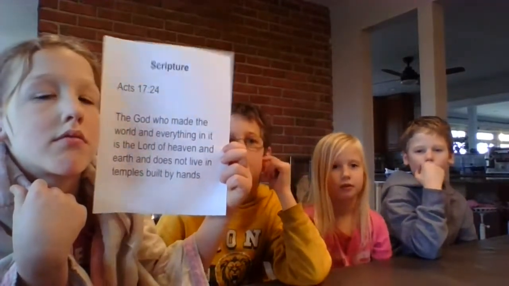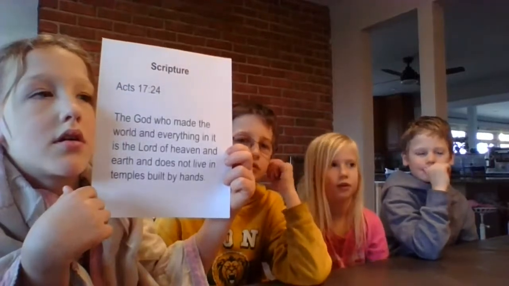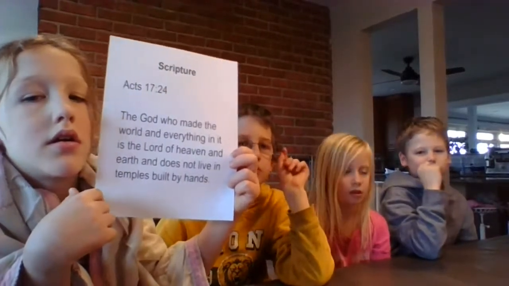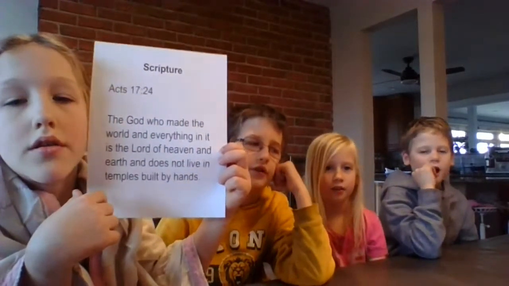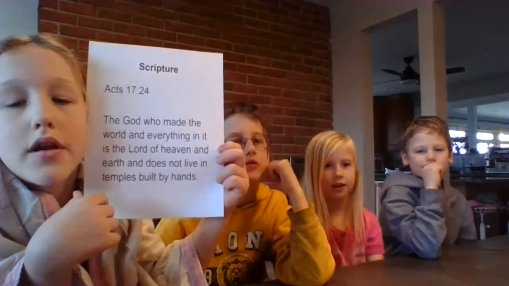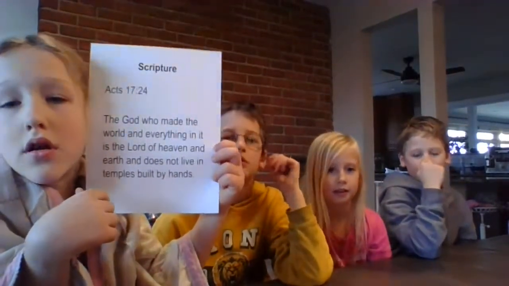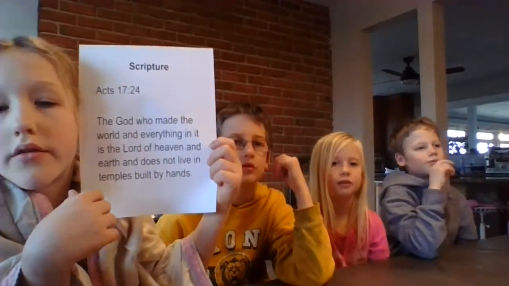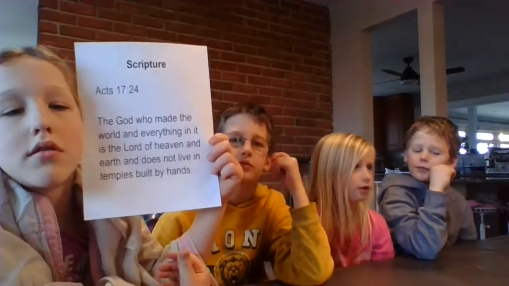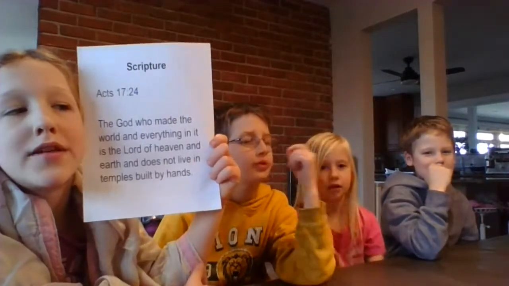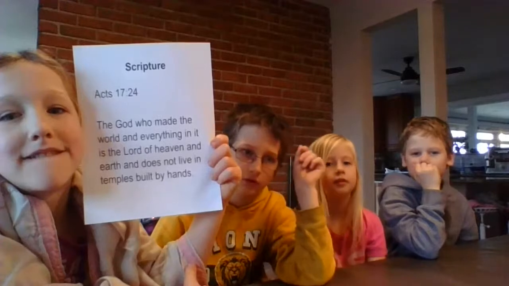The God who made the earth and everything in it is the Lord of heaven and earth, and does not live in temples built by human hands.